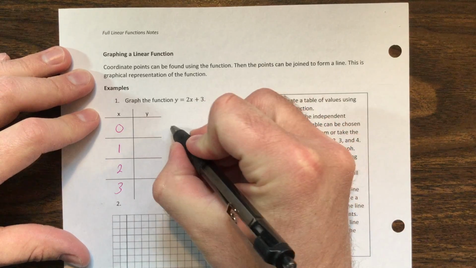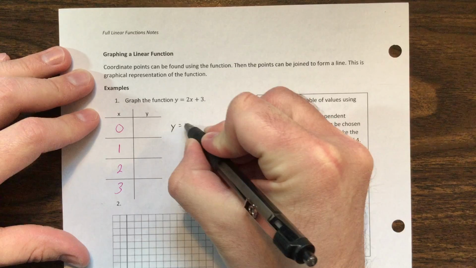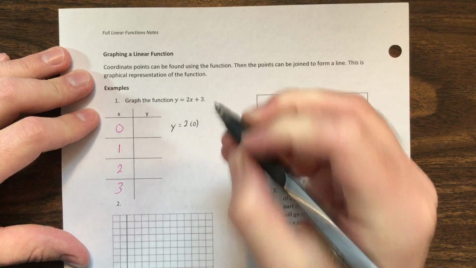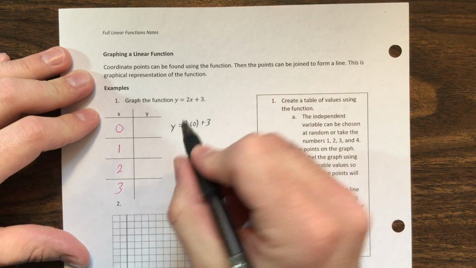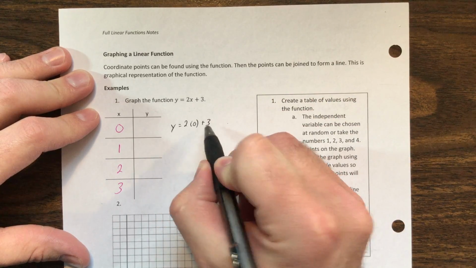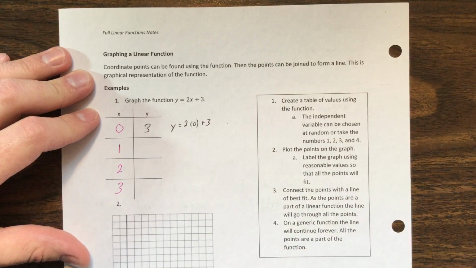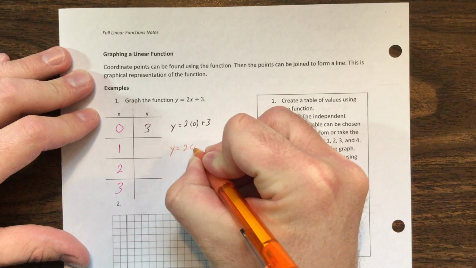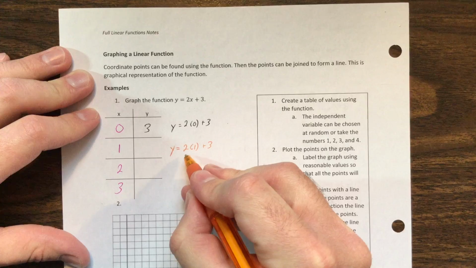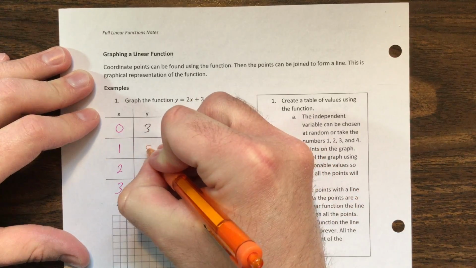So to get our y value, we're going to take our function y equals 2x plus 3, and then we're going to plug in our x. In this case here, y is going to be 2 times 0, which is 0, plus 3, so it is 3. And then we do this for each subsequent point as well. We do y equals 2 times 1 plus 3. So 2 times 1 is 2, plus 3 is 5.